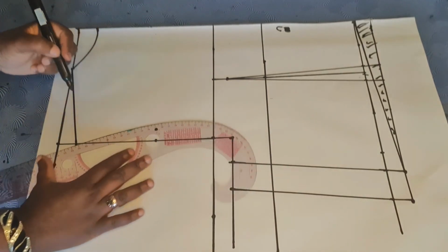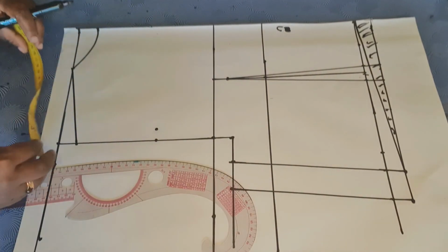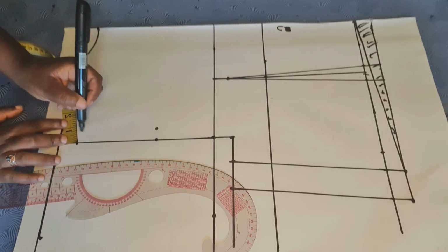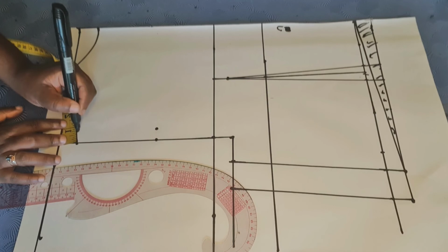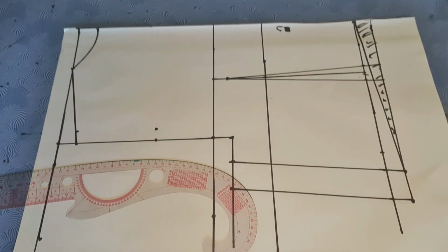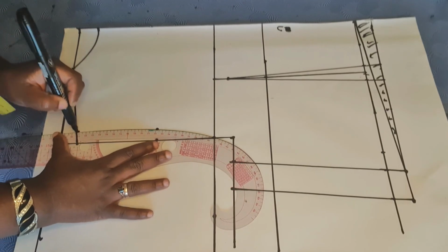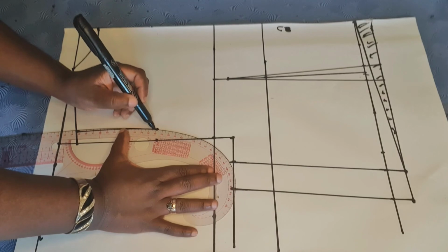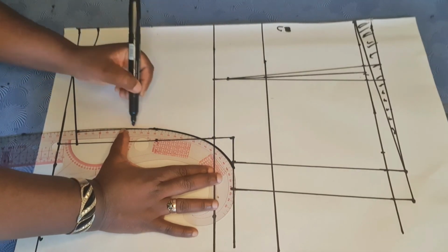From here, I think we came in 0.75 on the other one to reduce this measurement. It's too wide for my liking. You can leave it like that if you like, but I reduced mine. So we're just curving it this way.